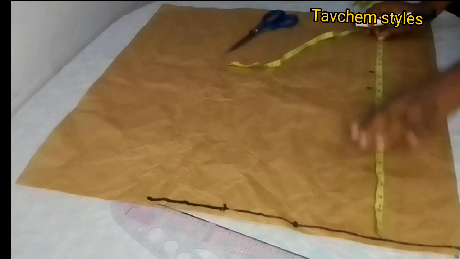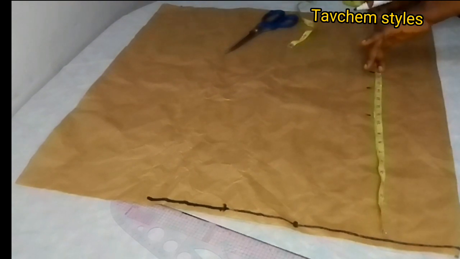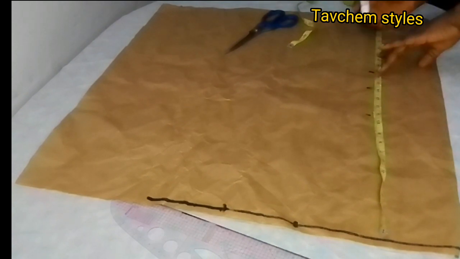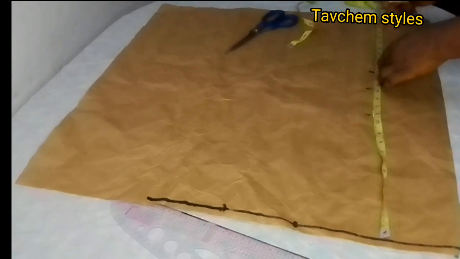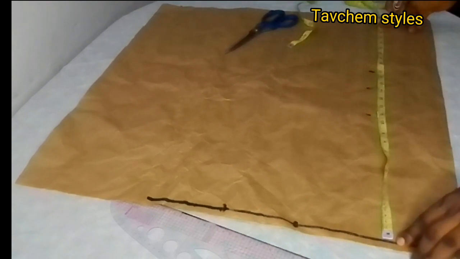The blouse length is 25. I'm making it 26. Why? Because I add 1 inch, because I will sew it at the hip line. Likewise, I will sew it at the shoulder line.